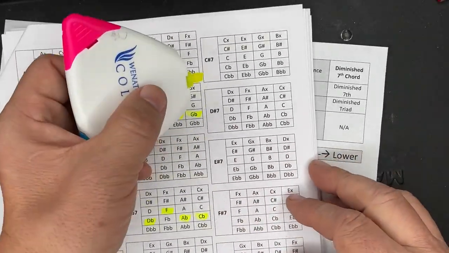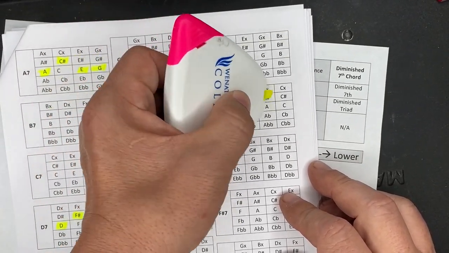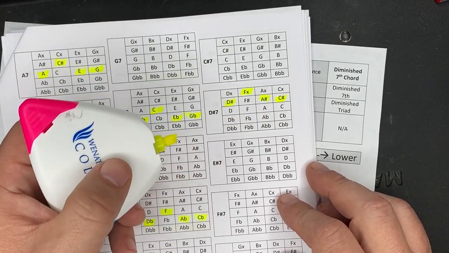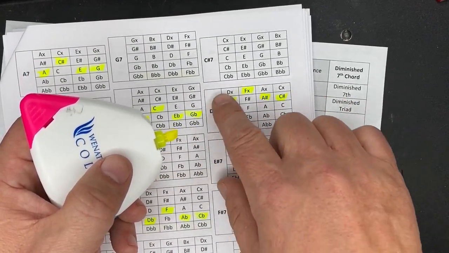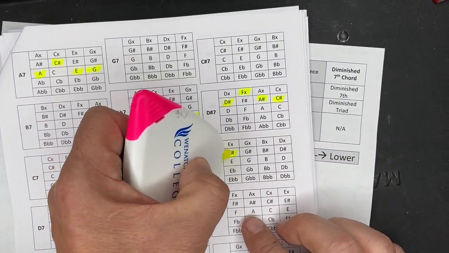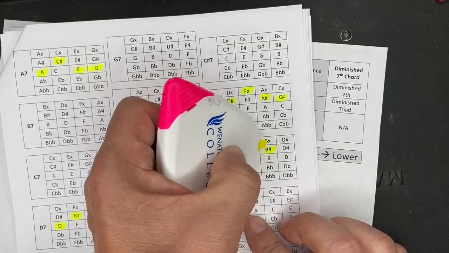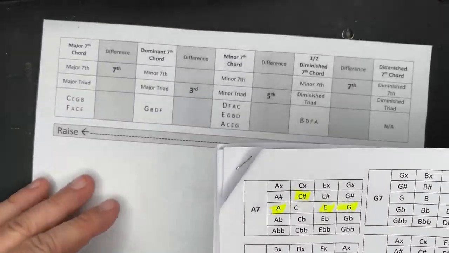D sharp dominant, we have a D sharp. We raise the third to F double sharp, right? A sharp and C sharp. Okay? Good. I hope we're in the key of G sharp minor, which is why we have this, right? E sharp, start there, raise the third, E sharp, G double sharp, B sharp, D sharp. Okay? And let's go do the next one.